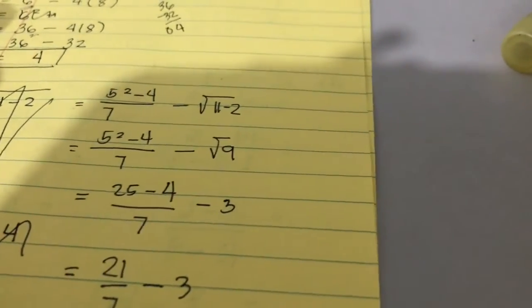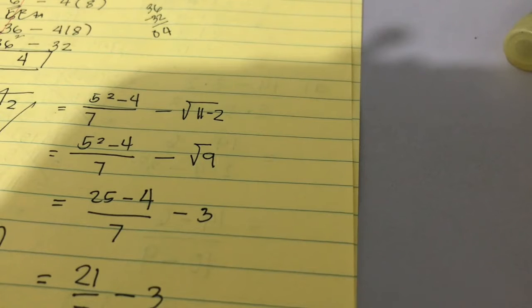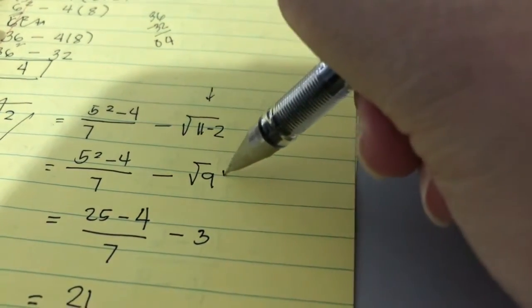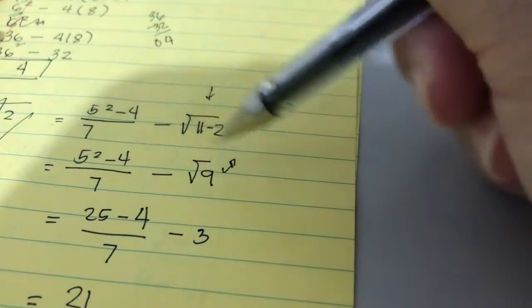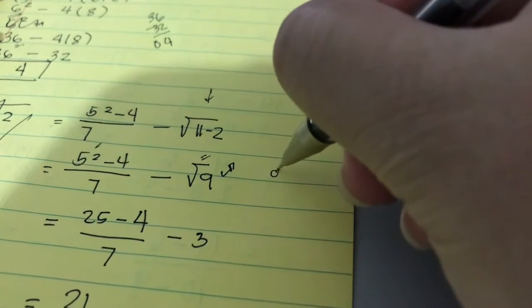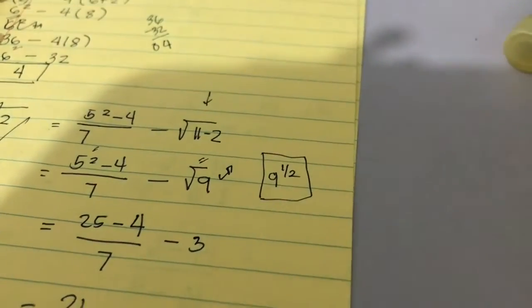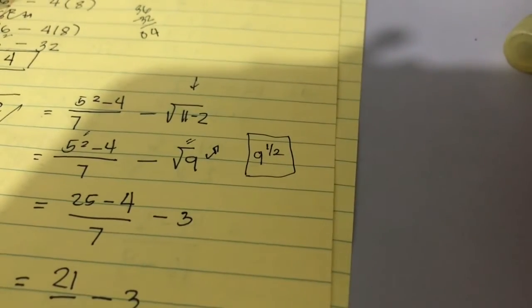So the next example that I have is 4 squared minus 4 all over 7 minus the square root of 11 minus 2. So what you do is that you first evaluate the grouping symbols themselves. So we start with 11 minus 2, that's 9. Second is to evaluate the exponents and the radicals. Radicals are considered exponents too, but in a different format. We're going to talk about that in the next episodes.